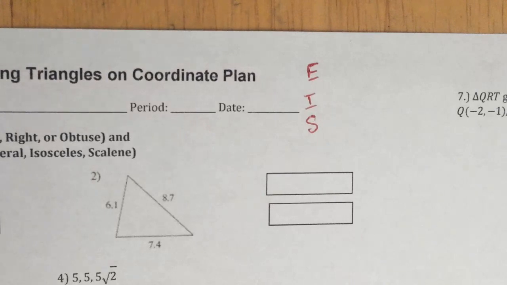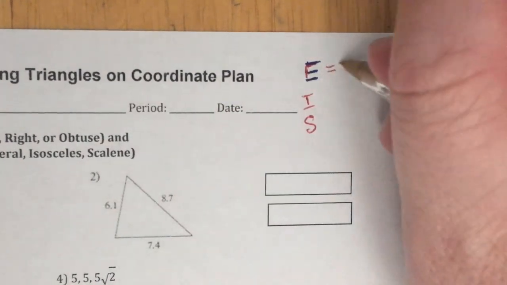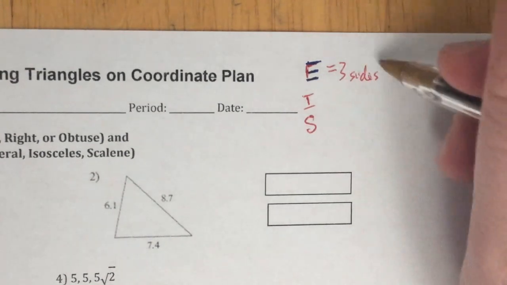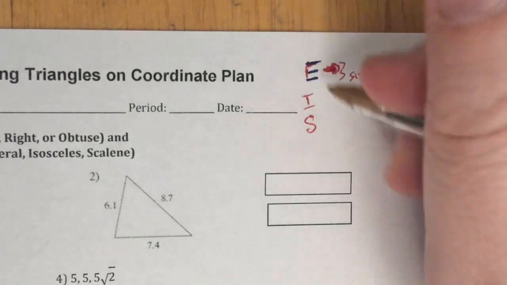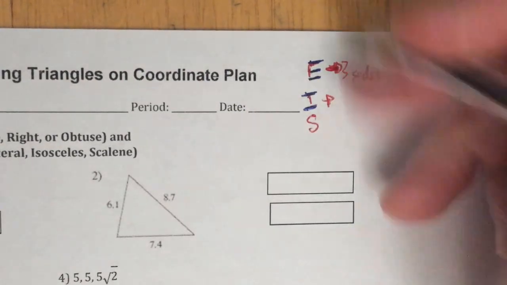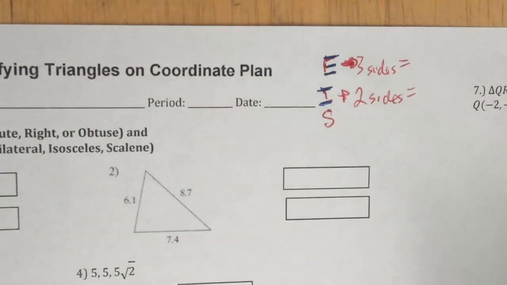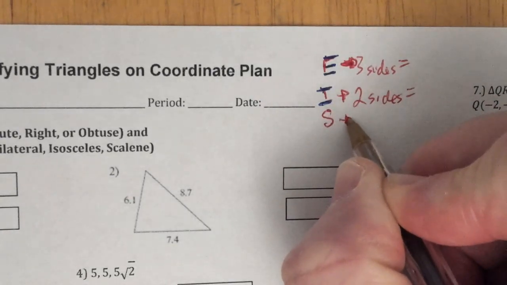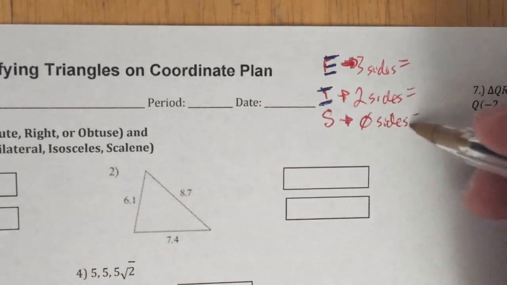Now, how many horizontal lines do you have? 1, 2, 3. So that means that 3 sides will be equal. I'll just put an arrow right there. Okay, 3 sides are equal. On isosceles, we have 2 horizontal lines. That means 2 sides are equal. And on scalene, there are no horizontal lines in the letter S. So that means no sides are equal. As long as all of the sides are different, then we're good.